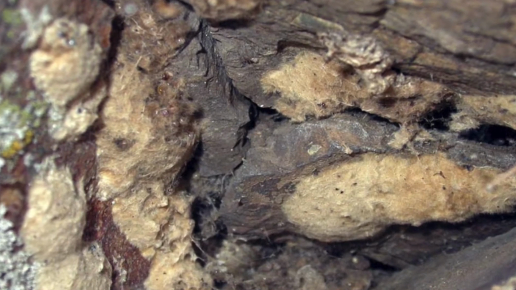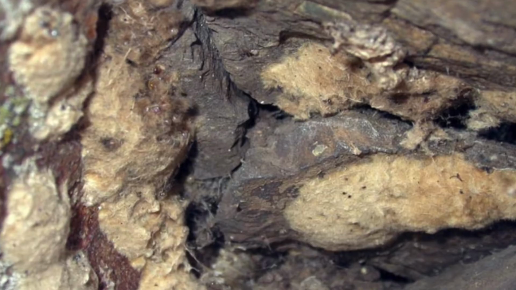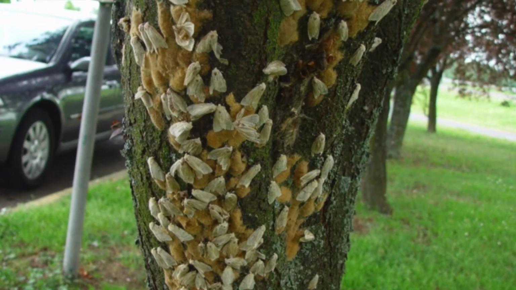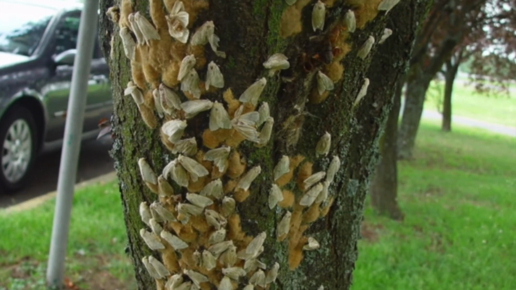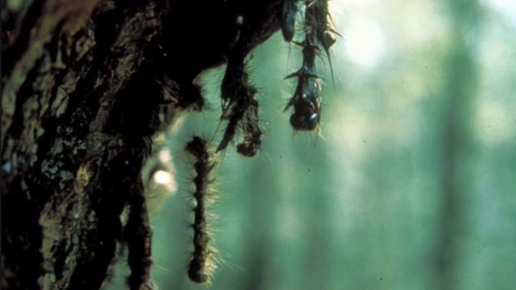Gypsy moths overwinter as eggs, which are encased in a tan to dark brown hard egg mass, cemented to trees or other objects. Each egg mass may contain 1,000 eggs. Eggs are laid in the summer and will hatch in the following spring.